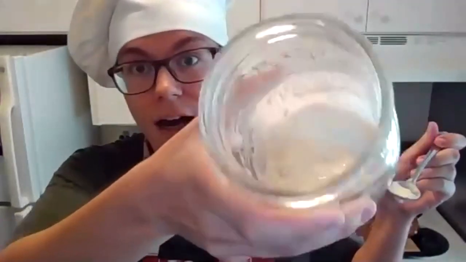So what's really important is that you get this right ratio of about 60 grams of flour to 60 grams of water. This is the ideal ratio for your starter. So it's okay if when you're measuring, you're not the most accurate in the world, as long as you can adjust and get this consistency that we're looking for.